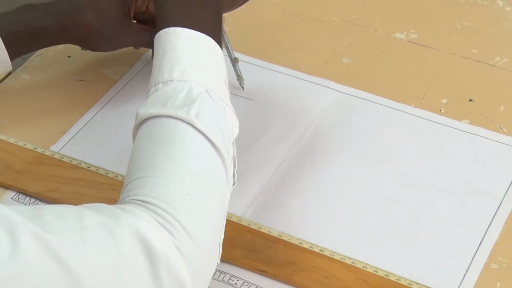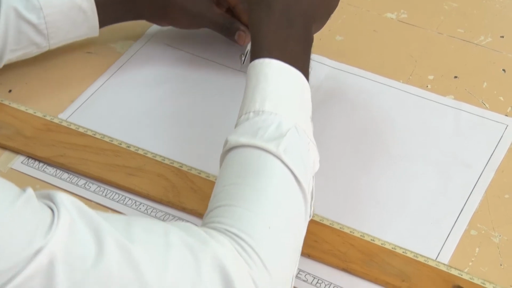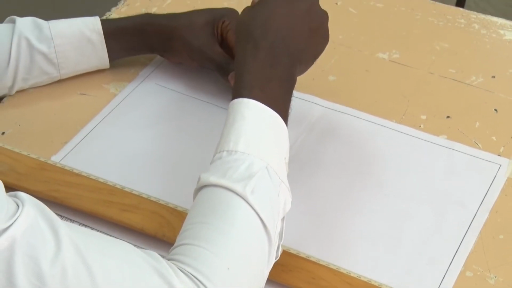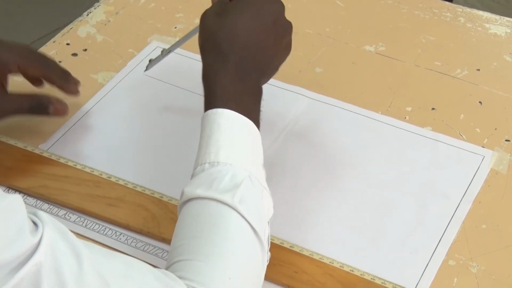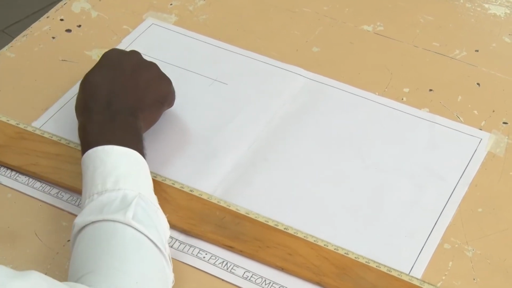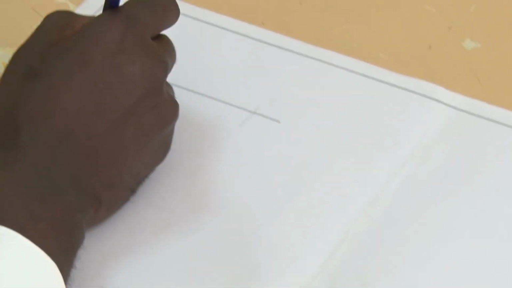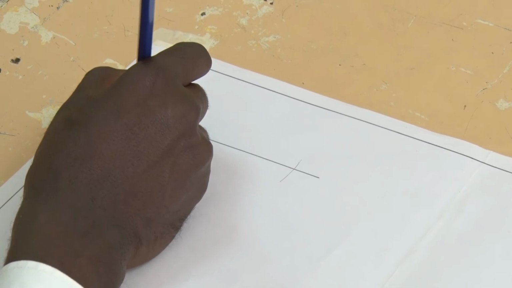So what I should do, I will make an arc here. I will stand on this arc like this, then make another arc. So from this distance up to this distance, it is 90 millimeters. I'm just taking an example.